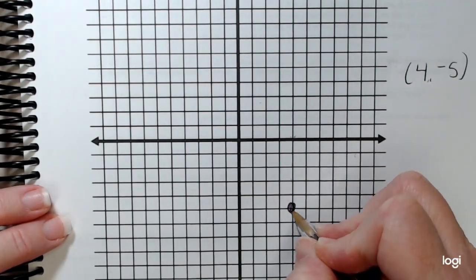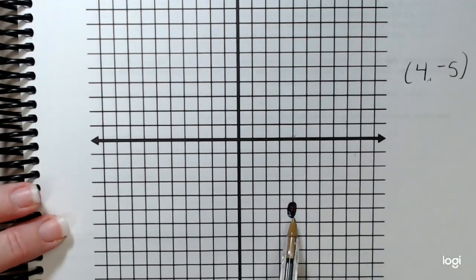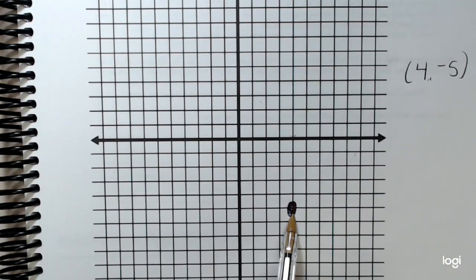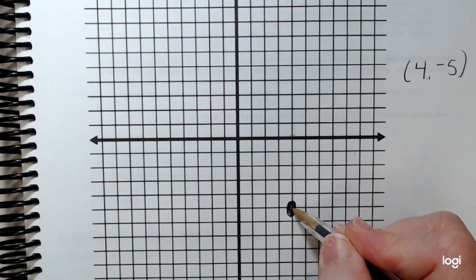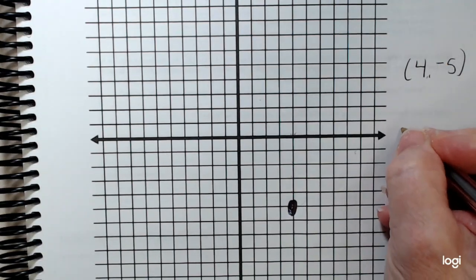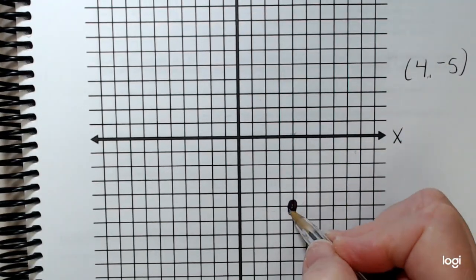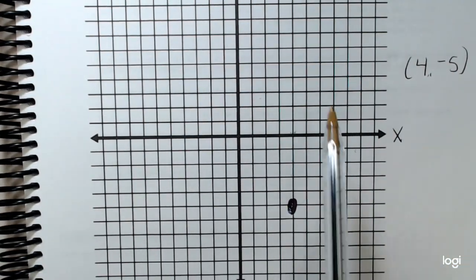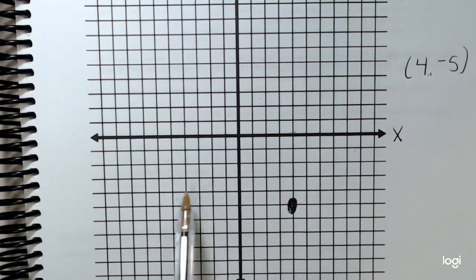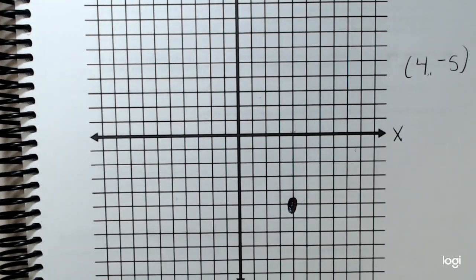What I would like for you to do is take this point and reflect it over the y-axis. I want you to take this point and reflect it over the x-axis, and then I want you to reflect it over the x and the y. So by the time you are finished, you should have 3 other points on your coordinate plane.